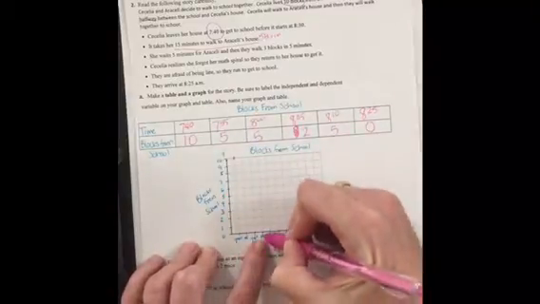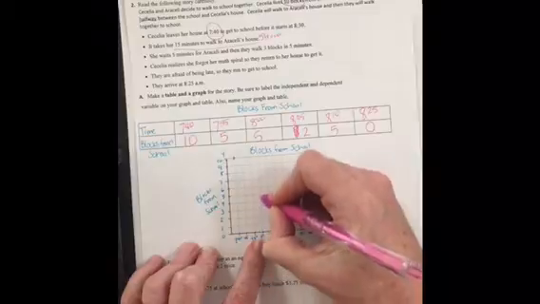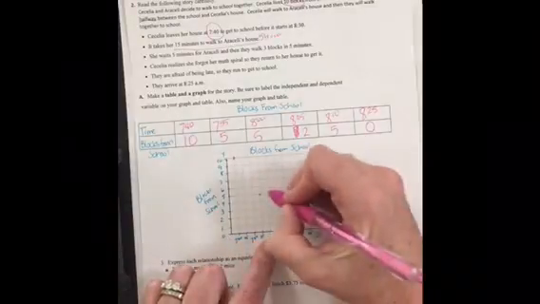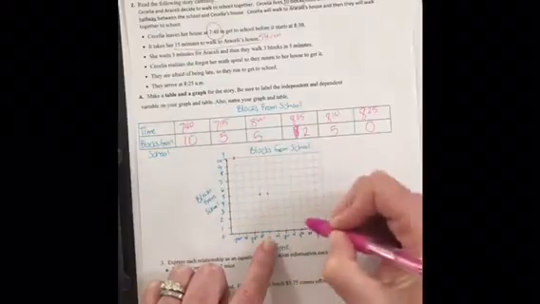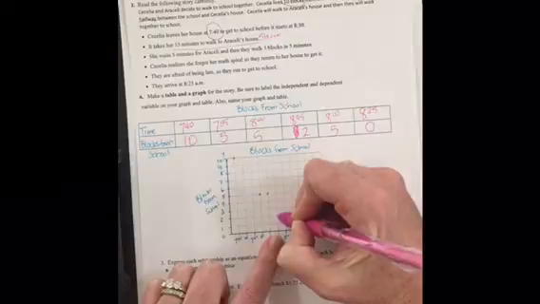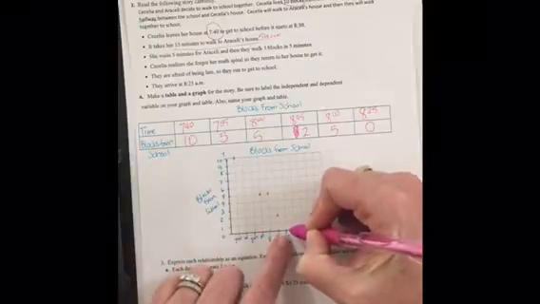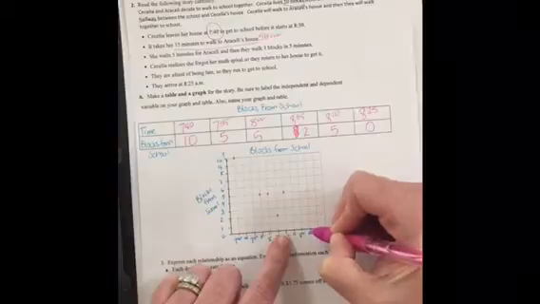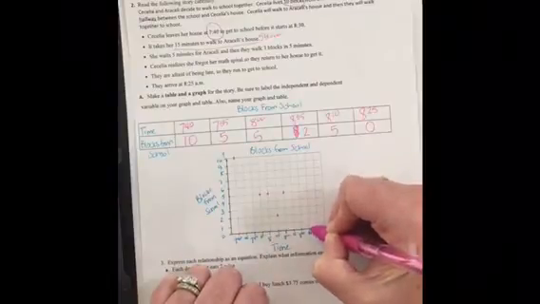7:55, we are 5 blocks from school. 8 o'clock, we're still 5 blocks from school. 8:05, we're 2 blocks from school. 8:10, we're 5 blocks from school. 8:25, we are at school.